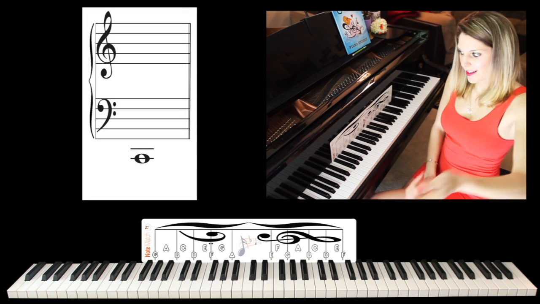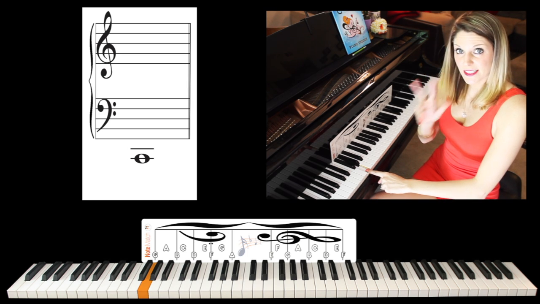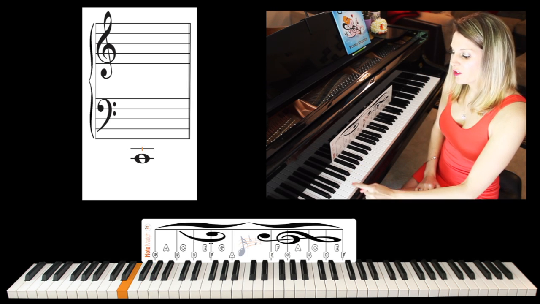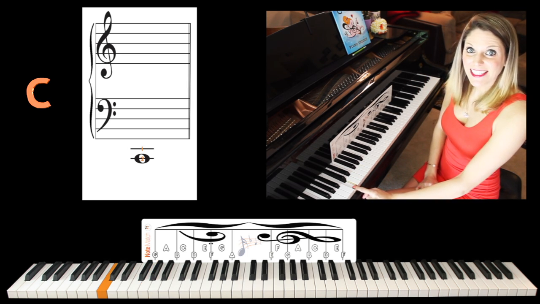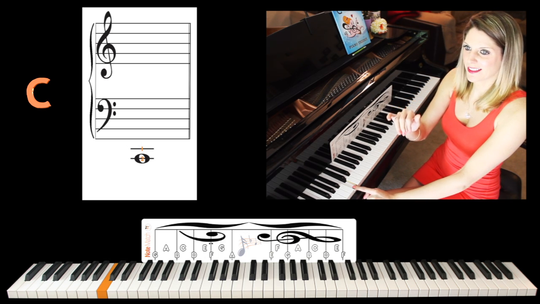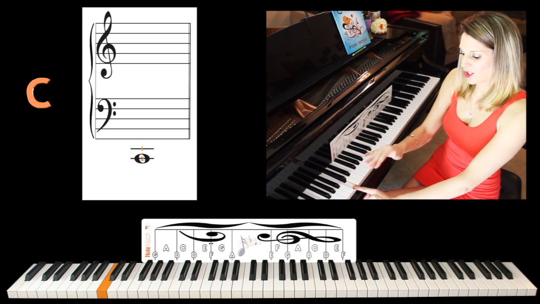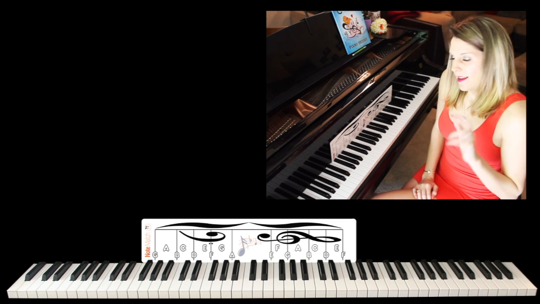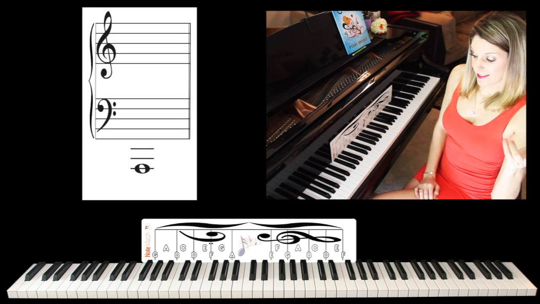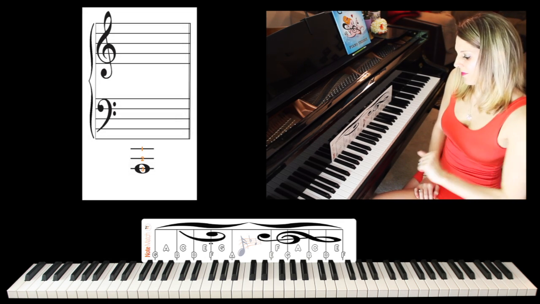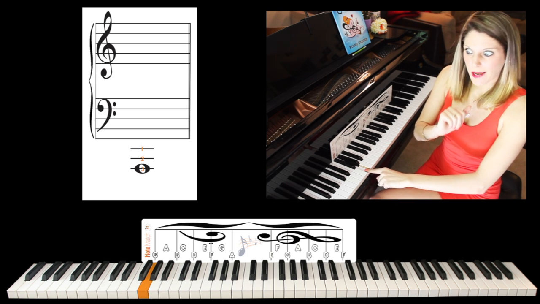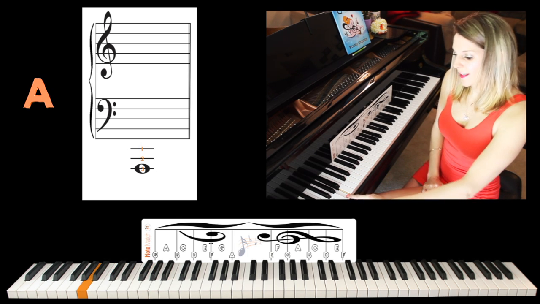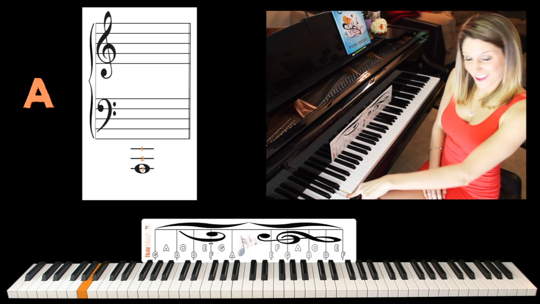Okay, so what about this note? 2 lines out. So go to G. That means you're going to skip 2 times. 1, 2, low C. That one's an anchor. I always memorize 2 lines out. So low C, 2 lines out. Okay, this one, 3 lines, right? 1, 2, 3. So go to G. Then you're going to skip 3 times. 1, 2, 3. That gives you low A.